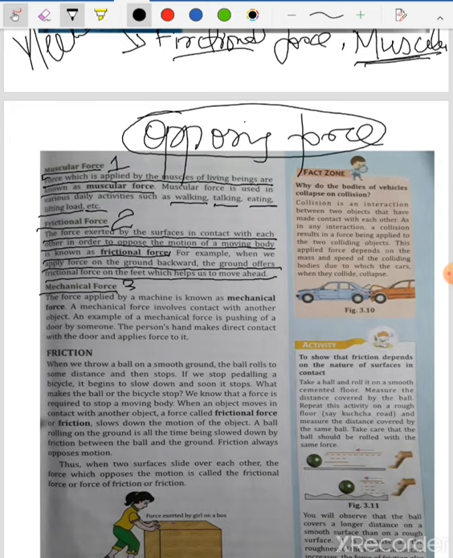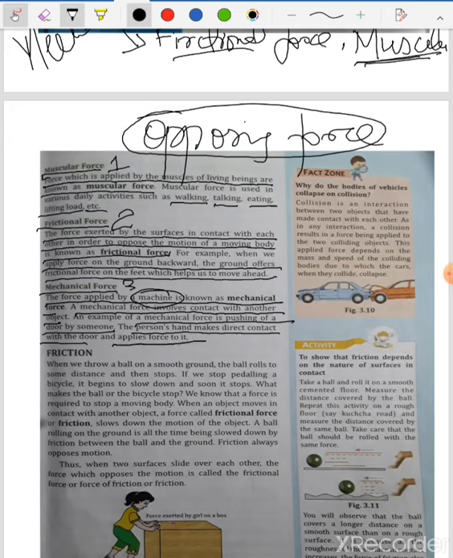The third one is mechanical force. The force applied by a machine is known as mechanical force. So whenever you see forces which are applied by machines, they are called mechanical force. A mechanical force involves contact with another object. For example, mechanical force is pushing of a door by someone. The person's hand makes direct contact with the door and applies the force.